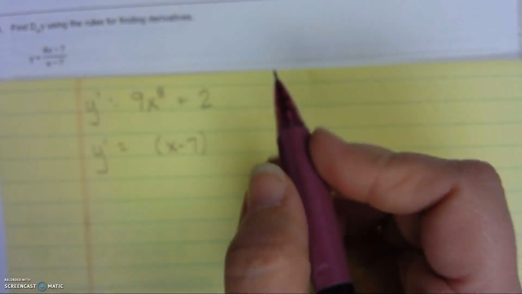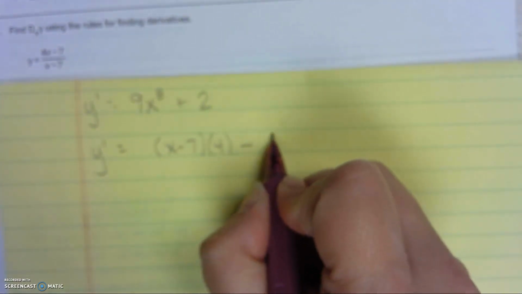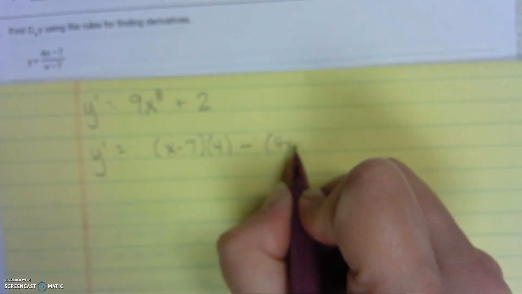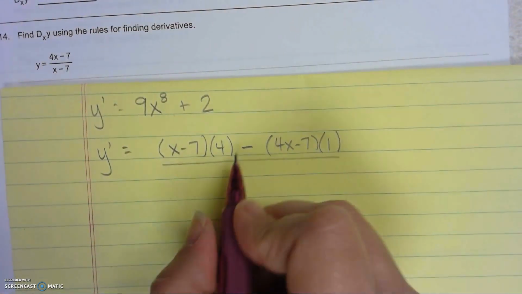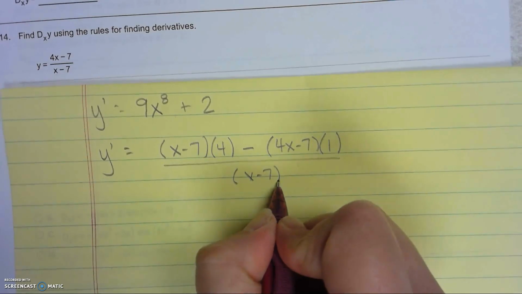So low d high, so the derivative of 4x minus 7 is simply 4, minus high times the derivative of the low, so that'll be 1, all over the low squared.